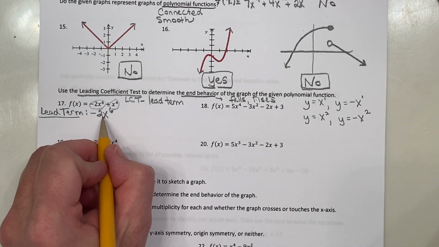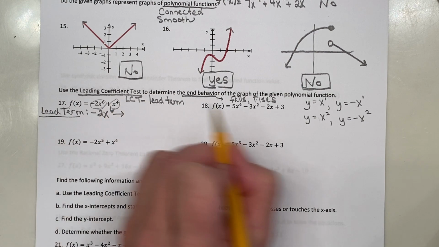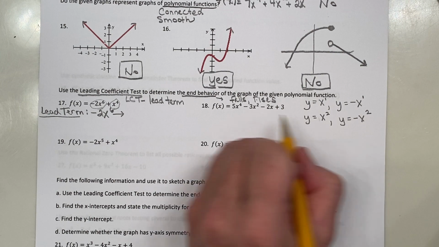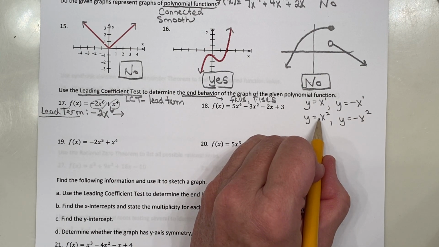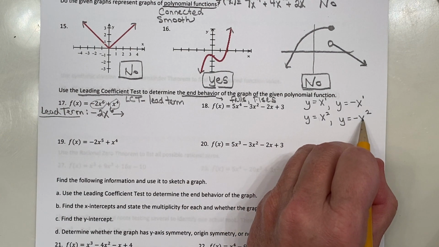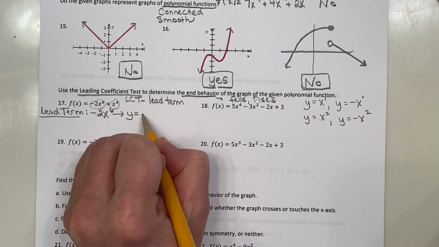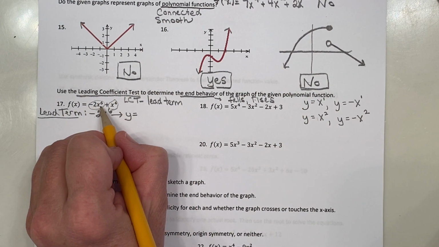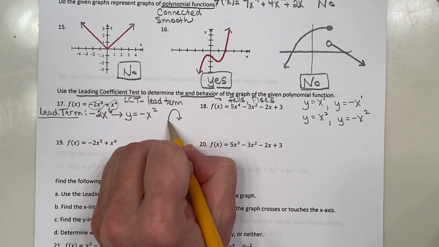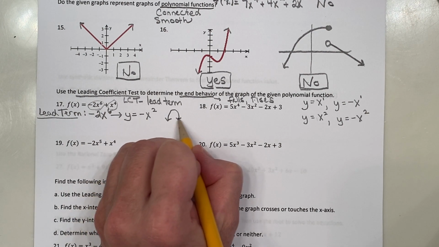And so what we did is we looked at the lead term and we said, oh, this lead term has an even exponent, so I can eliminate the first 2 I wrote down here. Which one of these remaining 2 equations does this lead term model? Well, I have a negative coefficient, so I want to choose y equals -x squared. I'm going to compare the graph of this function that's given to y equals -x squared. That graph is a parabola that opens down because of the negative a value. So now I can report falls left, falls right.